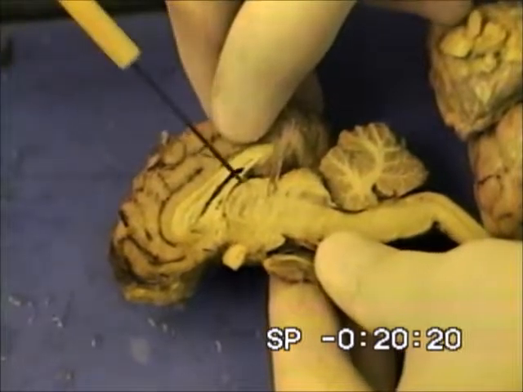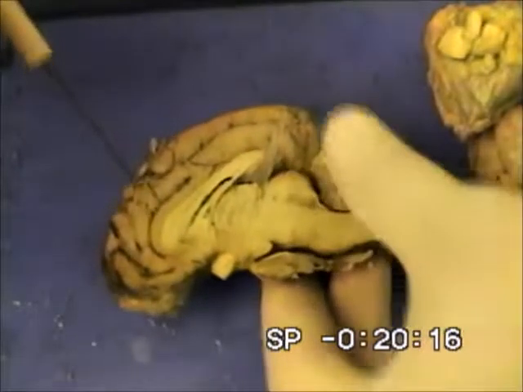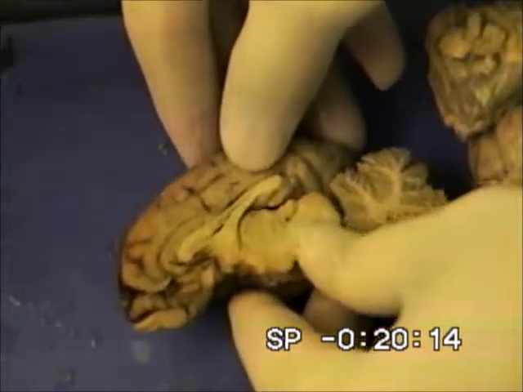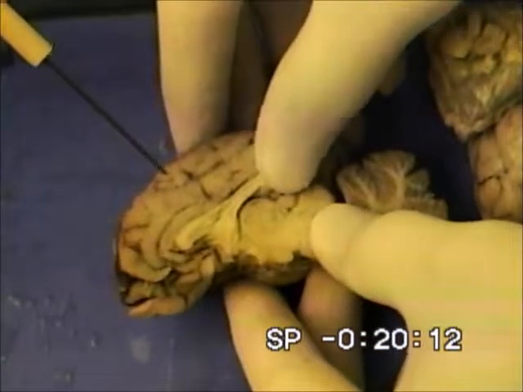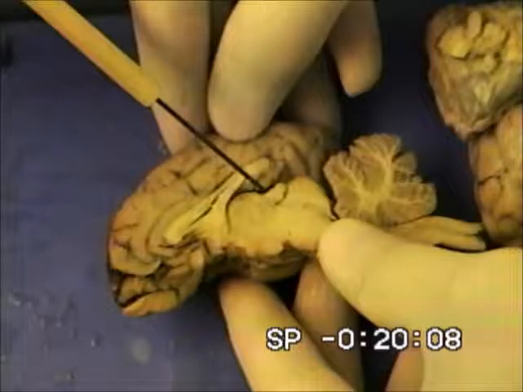Then the midbrain. Let's pull this one in for the pineal body. This is the pineal body right here.